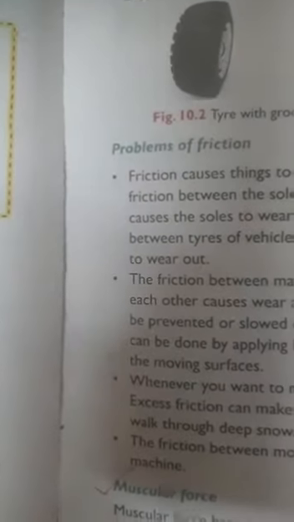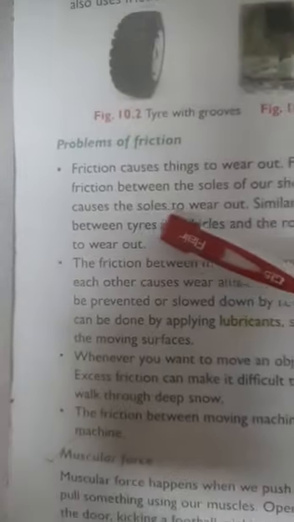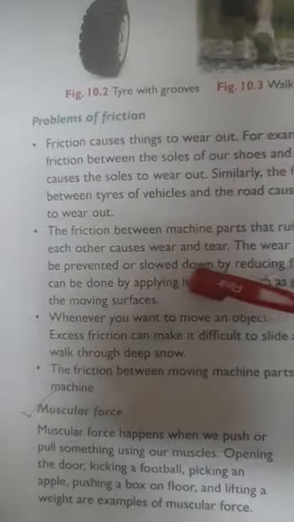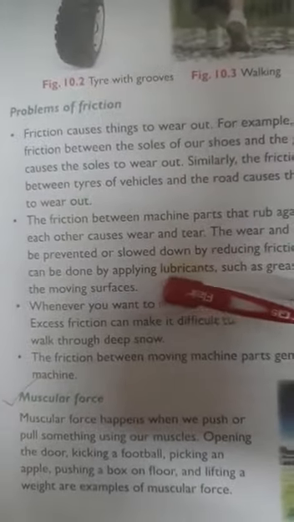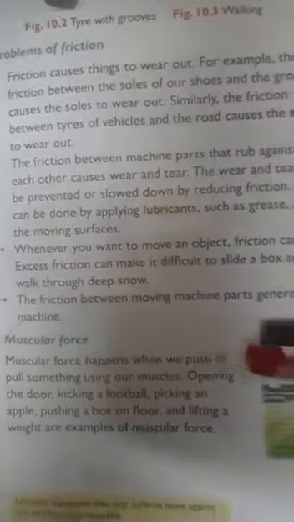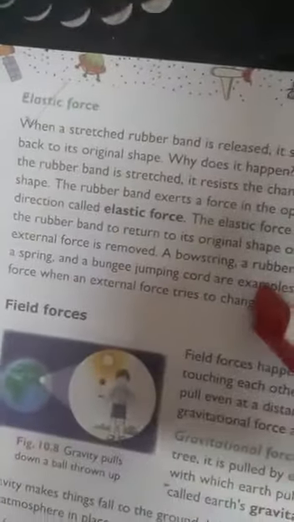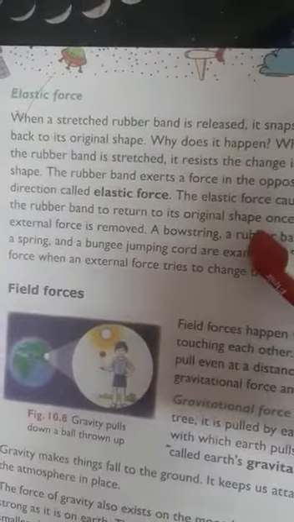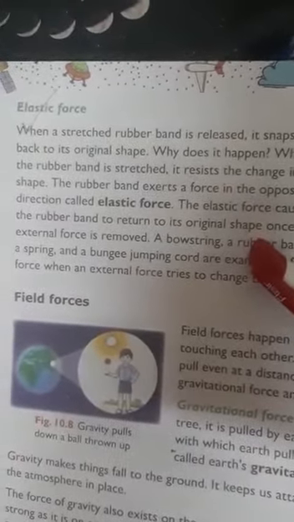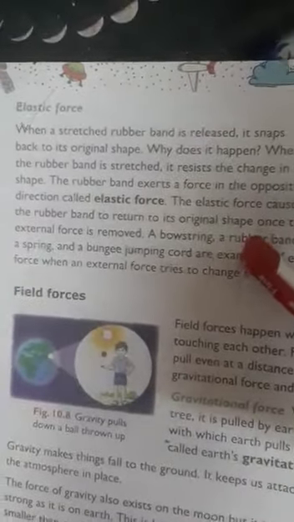The problems which friction can create: friction causes things to wear out, or friction between machine parts that rub against each other causes wear and tear, and the friction between moving machine parts generates heat. Then muscular force. This is also a contact force. Muscular force happens when we push or pull something using our muscles. Then elastic force. When a stretched rubber band is released, it snaps back to its original shape. Why does it happen? Because of elastic force. So these were contact forces.